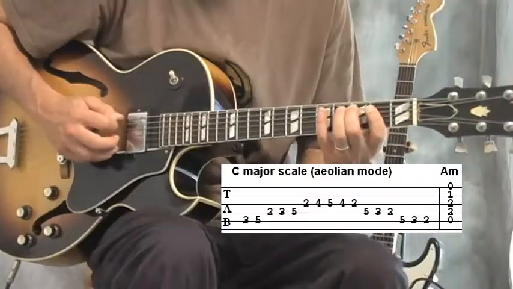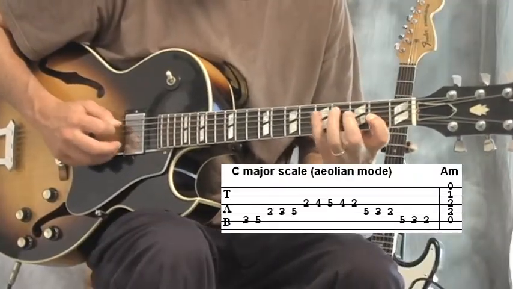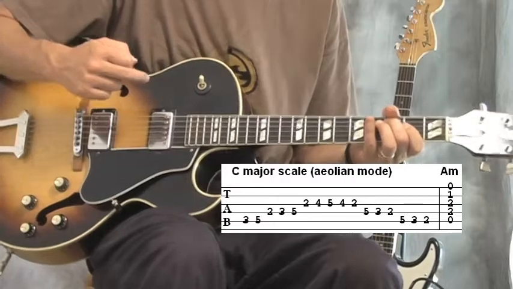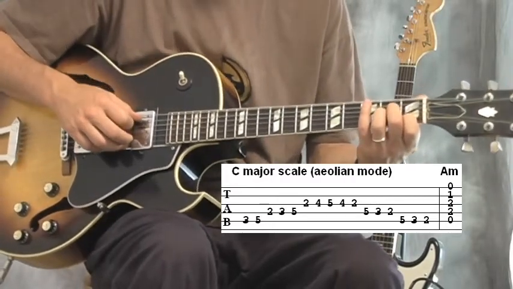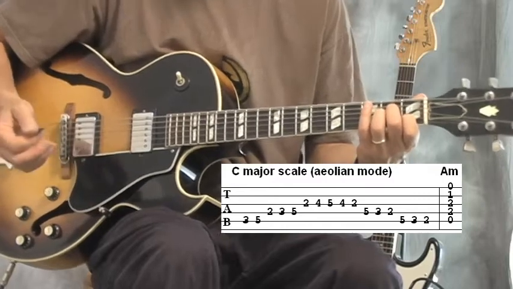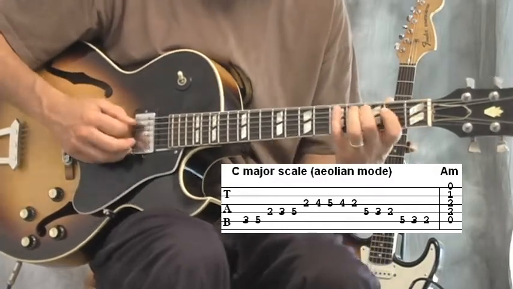It's not going to be, because that major scale now sounds different if you play over, say, an A minor chord. It becomes the A natural minor scale.